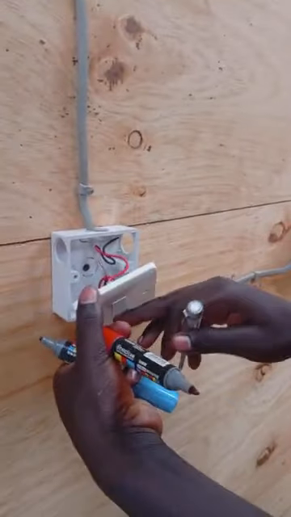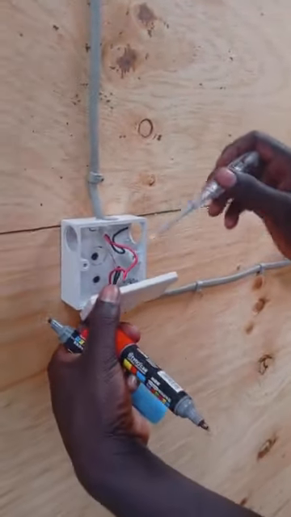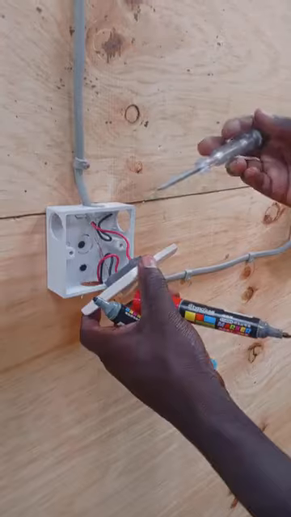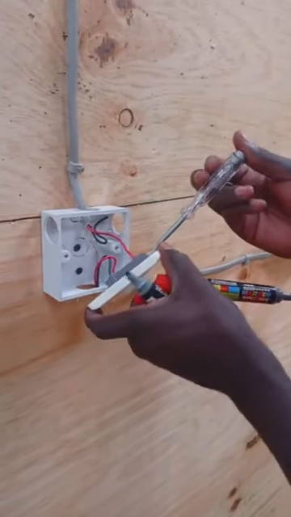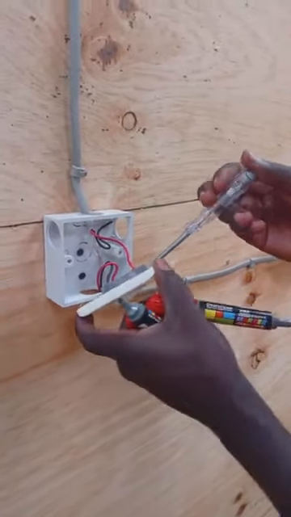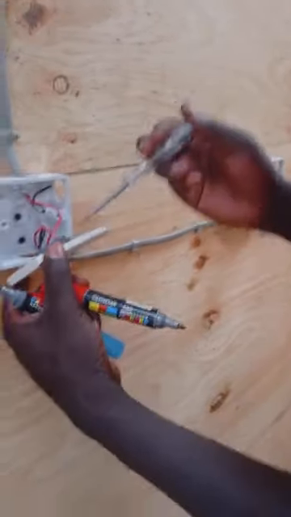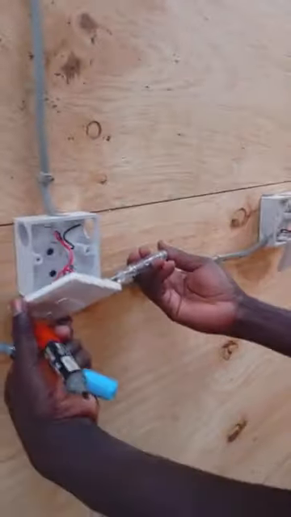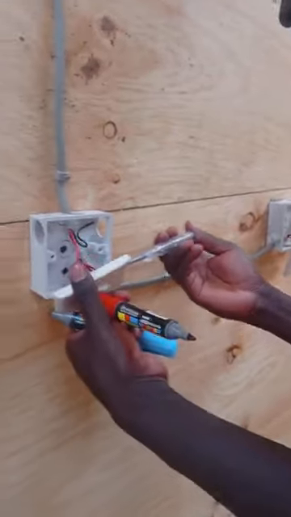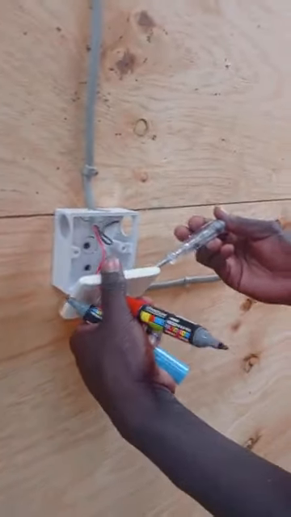When it is in off position, the common here is supplying power, and you can see there is power. The common is continuous with the L2, which is this one. If I test this L2, I will have power.